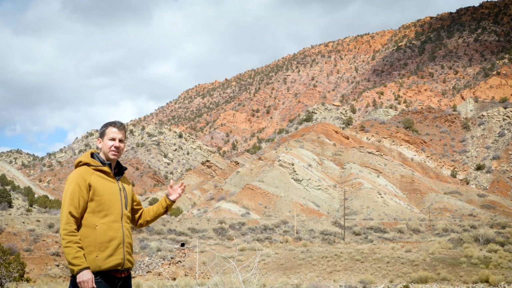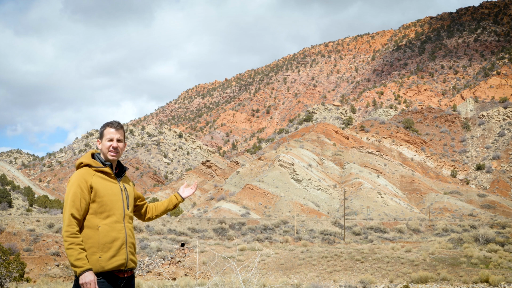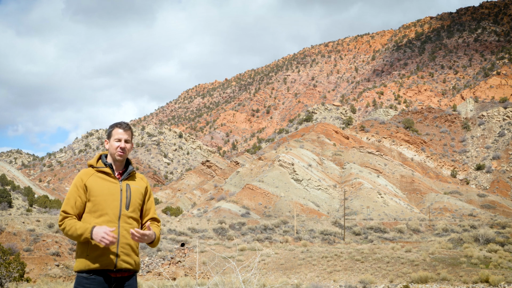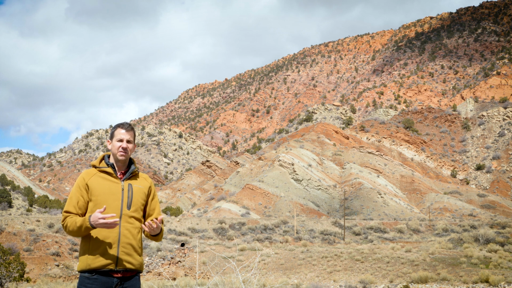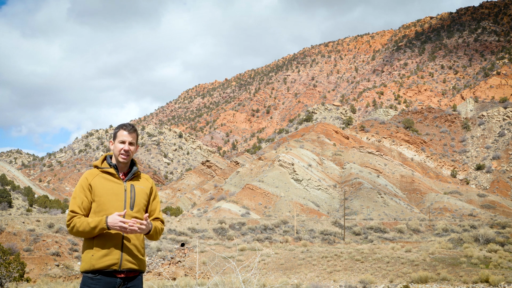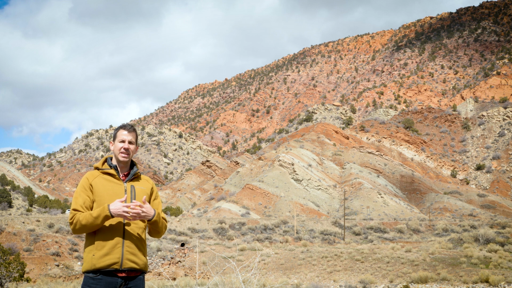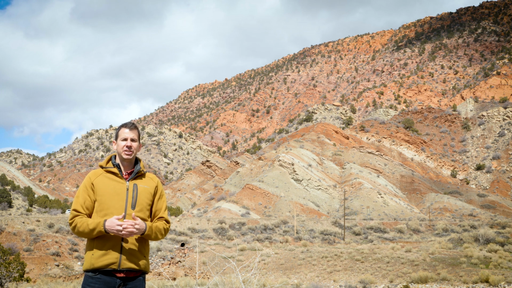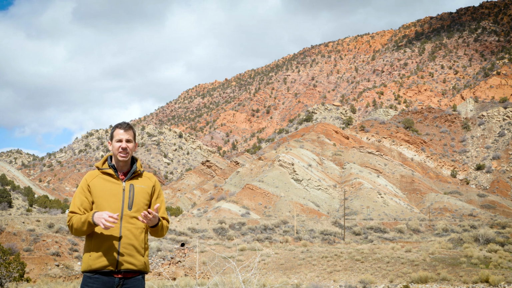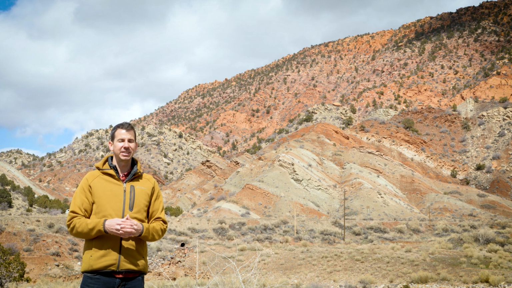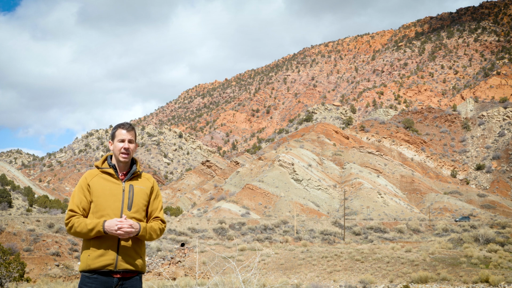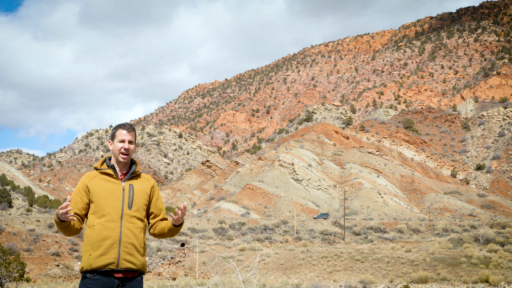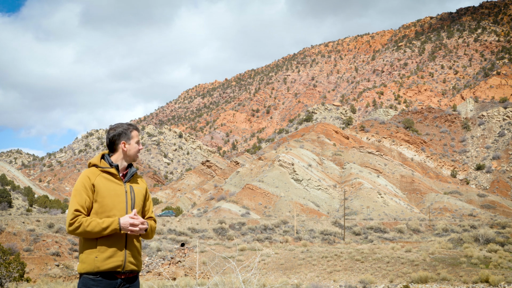So as I mentioned, these rock layers that we can see behind me are recording significant events of Earth's history. These events include changes within the climate, changes within the local environment, changes within the geologic system where sediment is depositing, changes in life and evolution, and also changes within the tectonic setting.